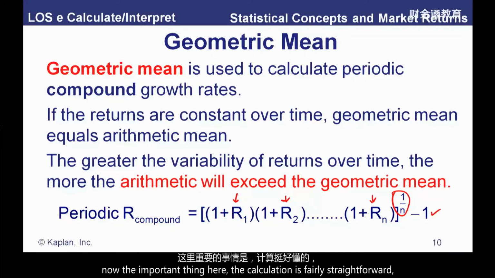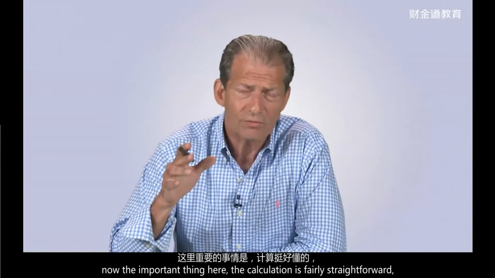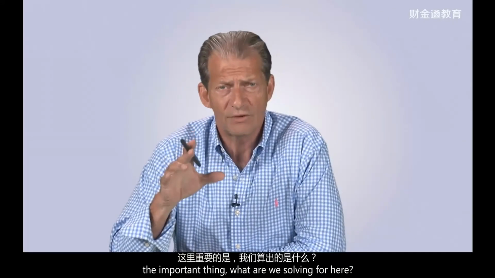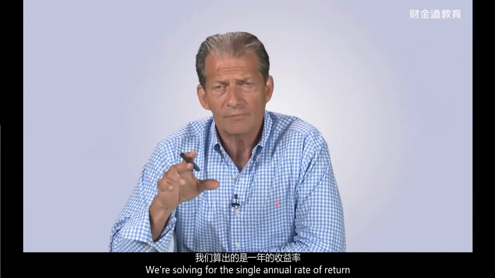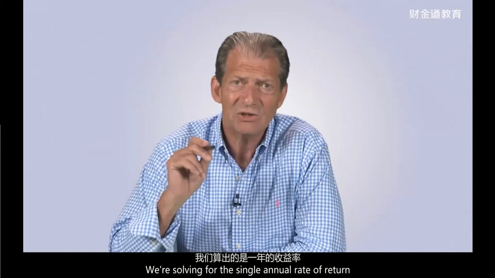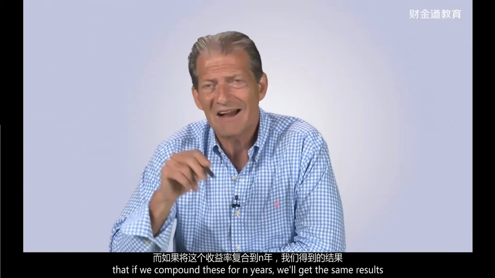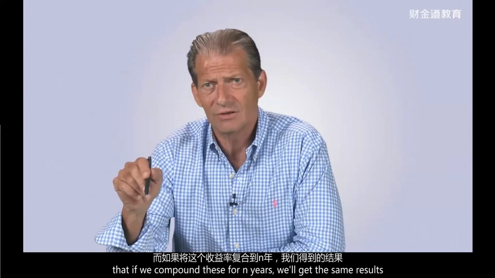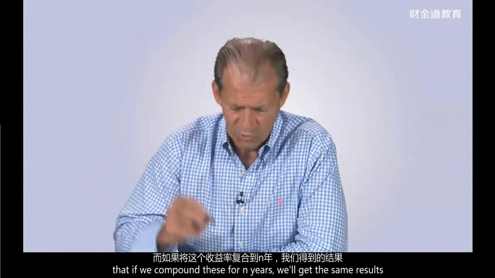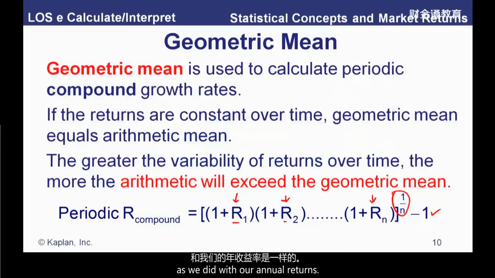Now, the important thing here, the calculation is fairly straightforward. The important thing, what are we solving for here? We're solving for the single annual rate of return that if we compound this for n years, we'll get the same results as we did with our annual returns.